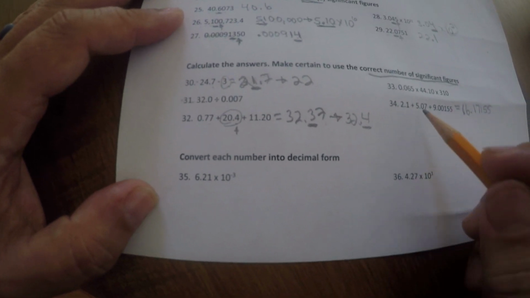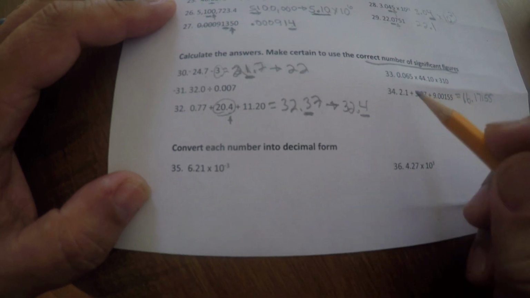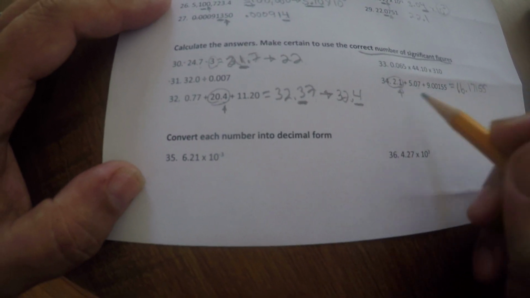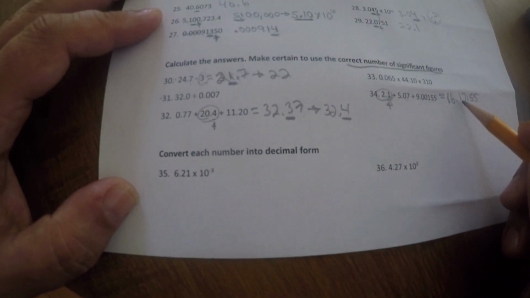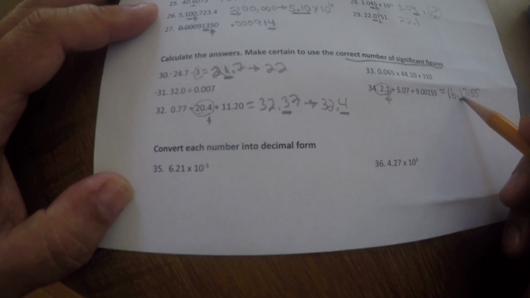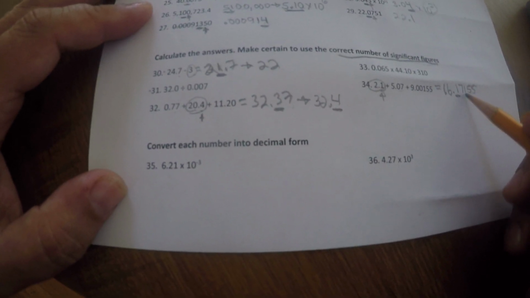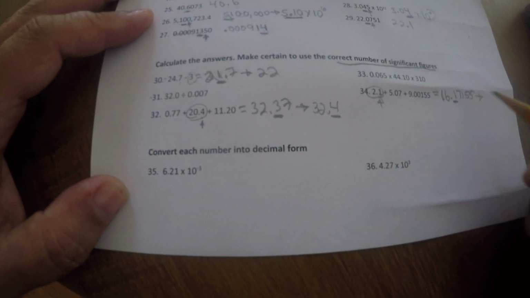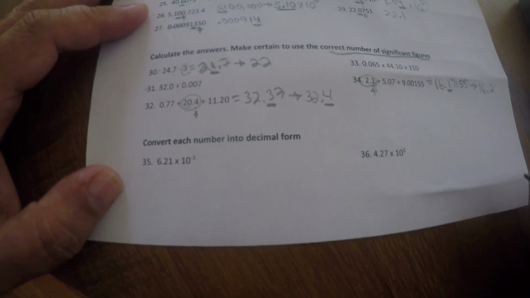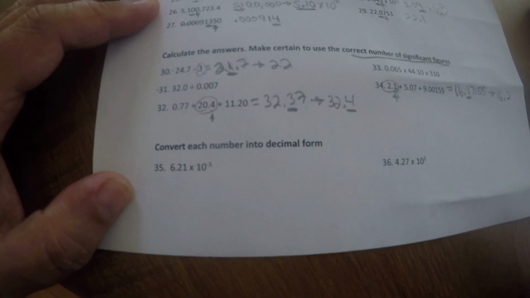Now we look for our term with the fewest number of decimals. It's clearly not this one. We've got 2 here. We've got 1 here, so this is our term with the fewest number of decimals, just to the 10th place. So our answer over here is only going to go to the 10th place. This is our last significant figure. We look to the number afterwards to decide whether or not to round up or round down. Here we're going to round up, so 16.2 is our answer.